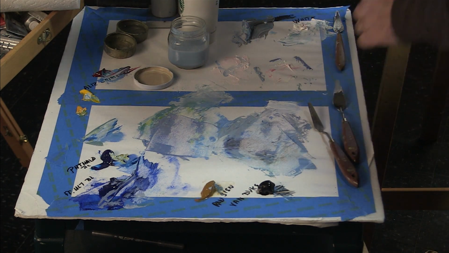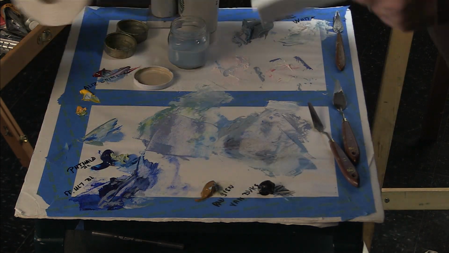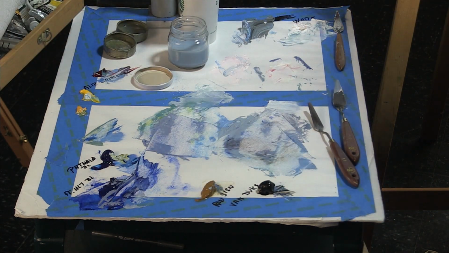Mud piles come in handy sometimes. I scrape off my palette. I don't throw it away right away. I put it to the side because sometimes you need some mud for certain places.